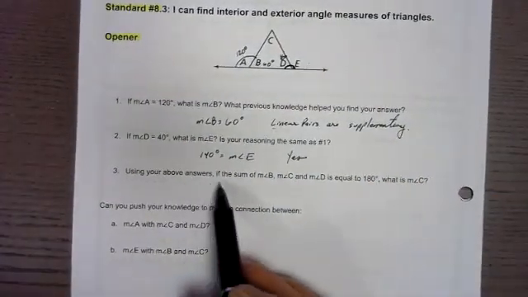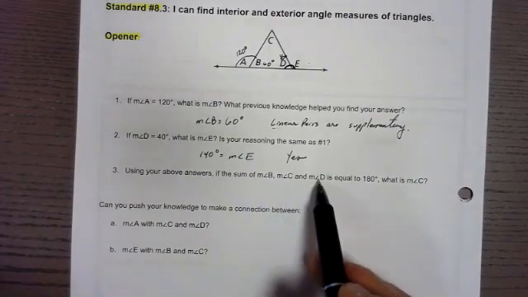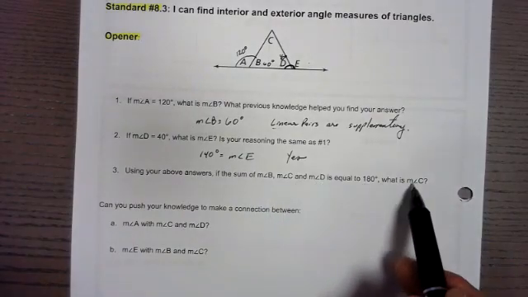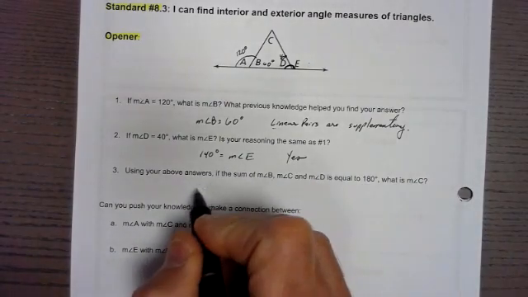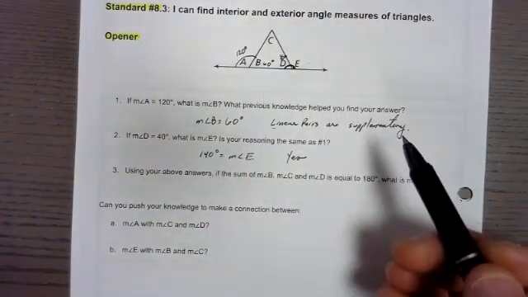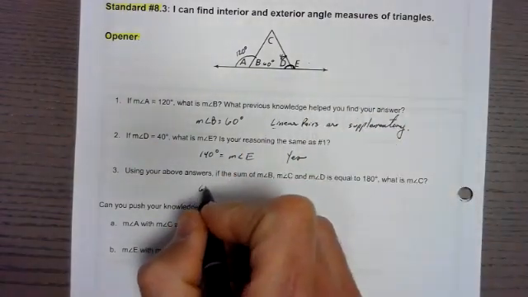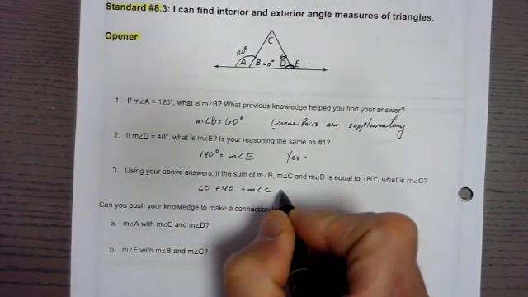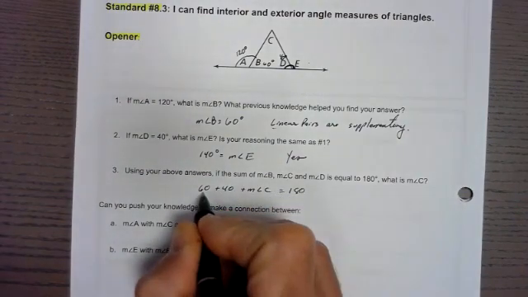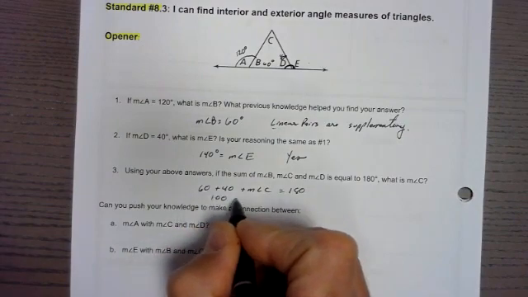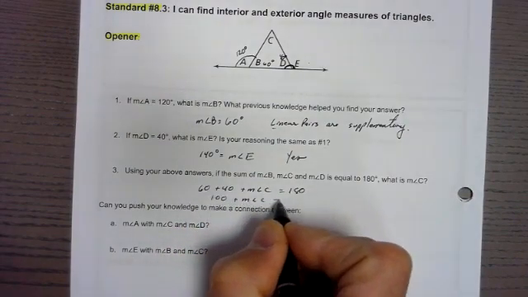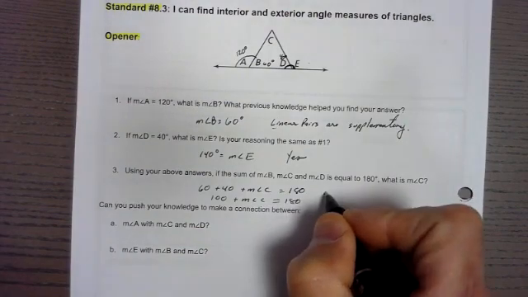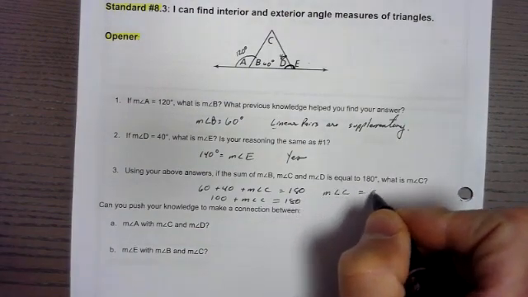Using your above answers, if the sum of B plus C plus D is equal to 180, what is the measure of C? Well, that means that B is 60 and D is 40, so 60 plus 40 plus the measure of angle C, which is our leftover, has to equal 180. That's going to be 100 plus the measure of angle C equals 180. Therefore, the measure of angle C is equal to 80 degrees.